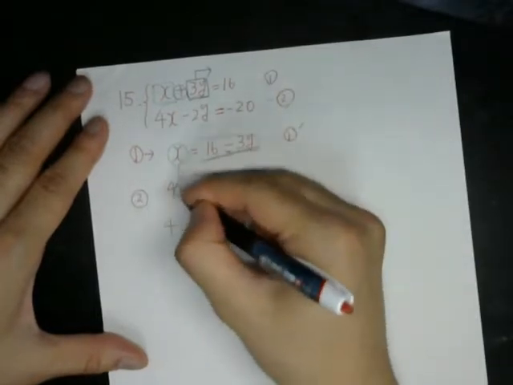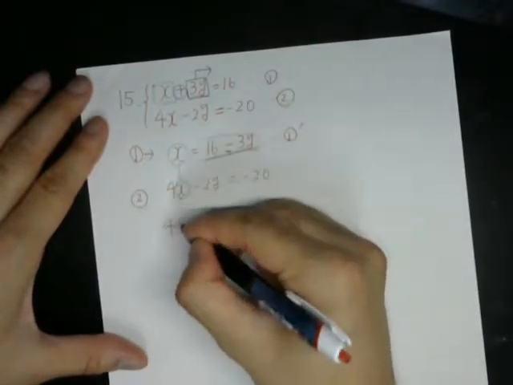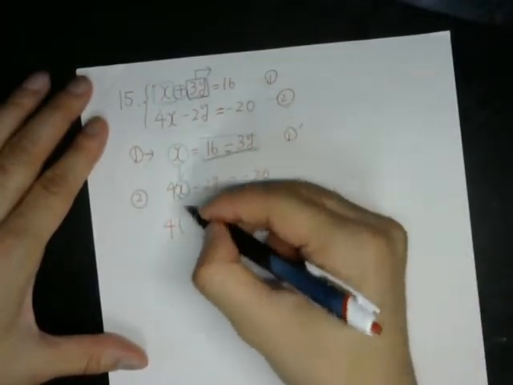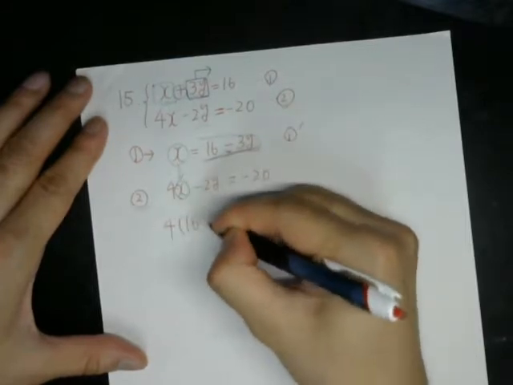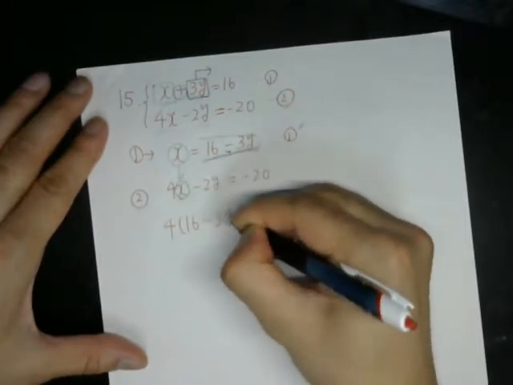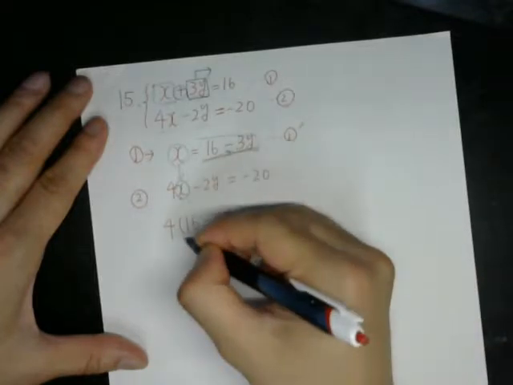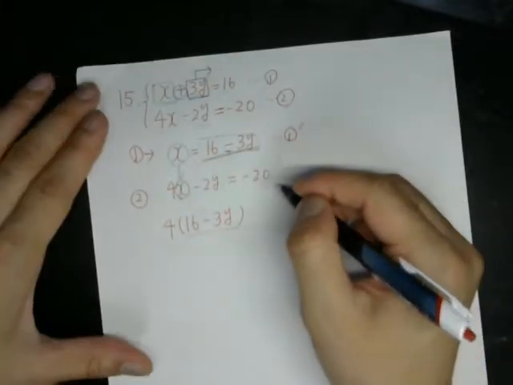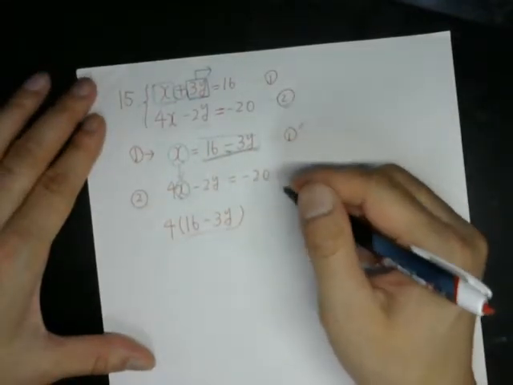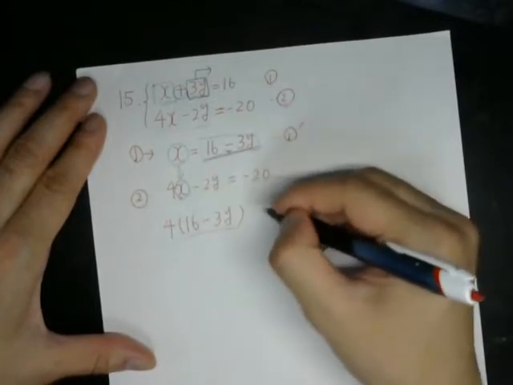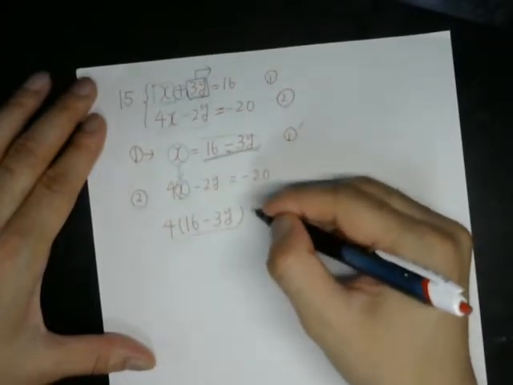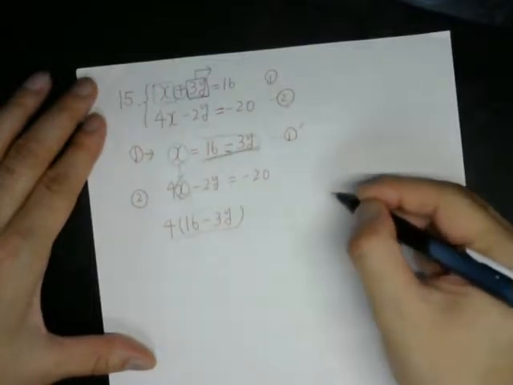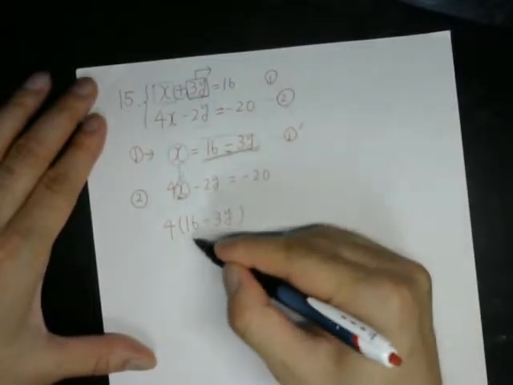Now what does the second equation look like after replacement, or after substitution? This x itself is now in the parentheses, 16 minus 3y. Now it looks like we're making the calculation more complicated, but no, we're reducing the number of variables in one equation from 2 to 1.